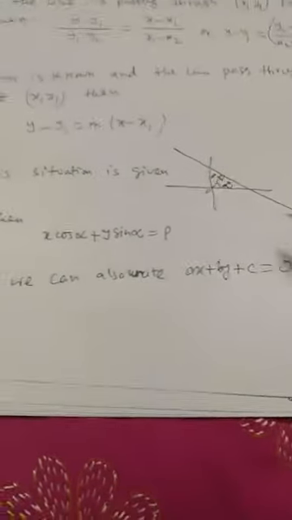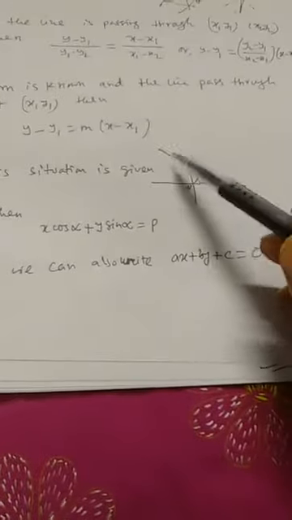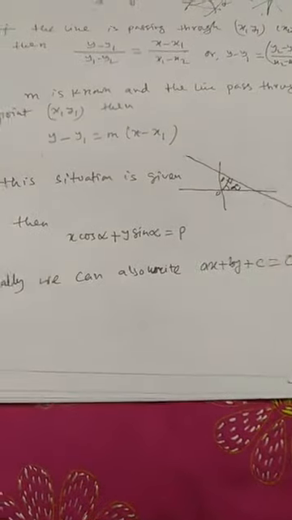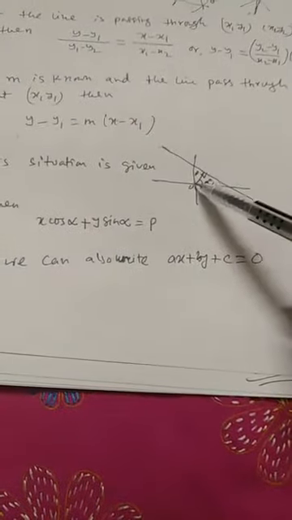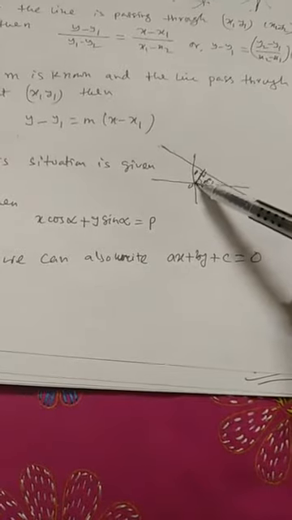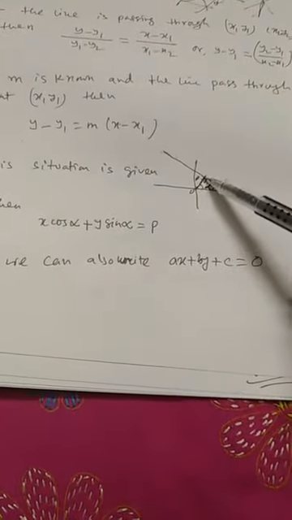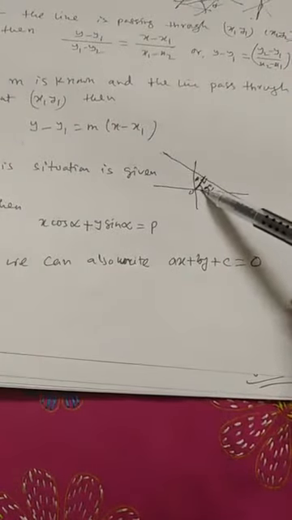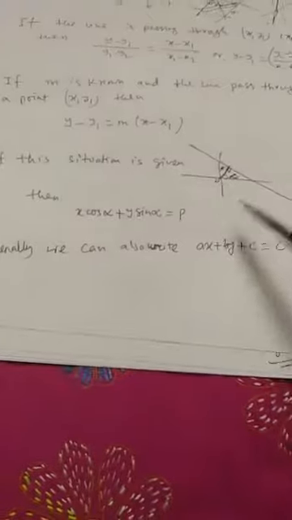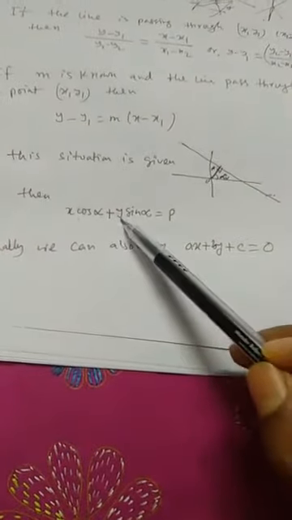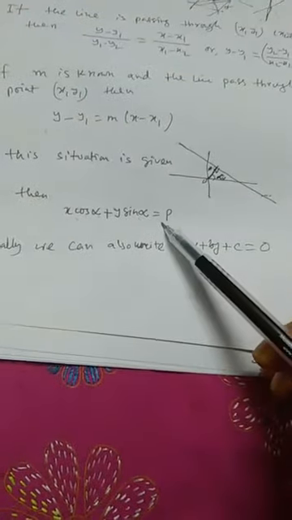And if this situation is given, this is a very important one. This is the straight line. We have to find the equation of this straight line. But the informations are given. This line is the perpendicular line on this straight line from the origin, and the length of this line is P. And this angle is given alpha. In that case, the equation of this line will be x cos alpha plus y sin alpha equal to P.